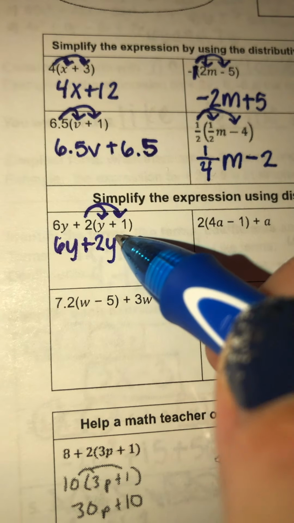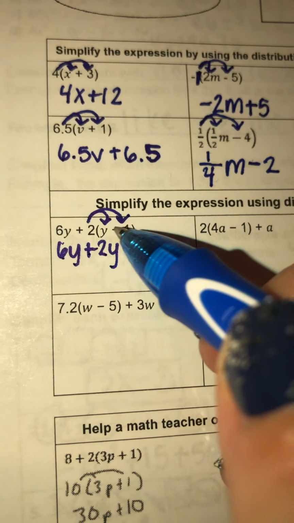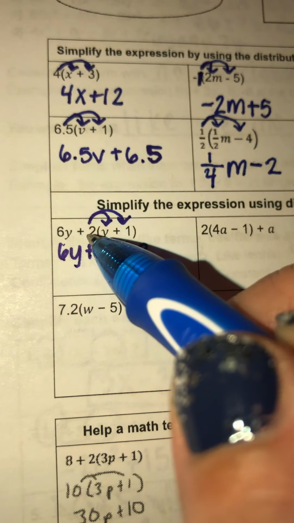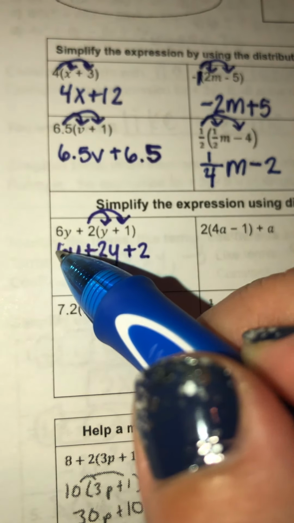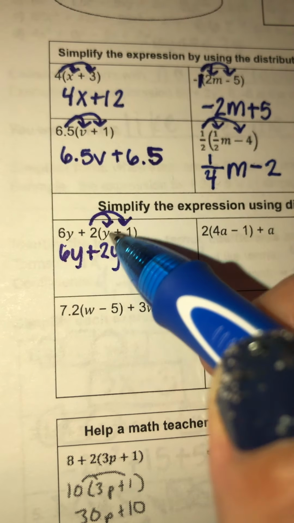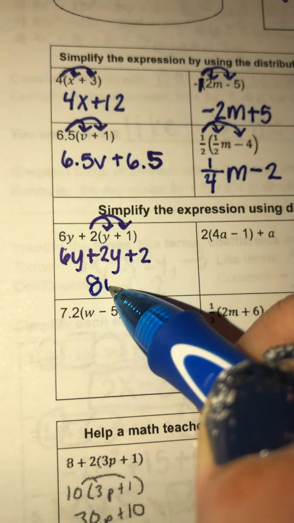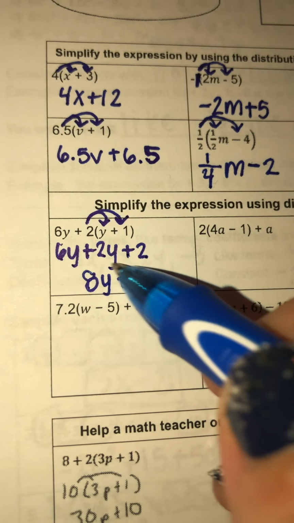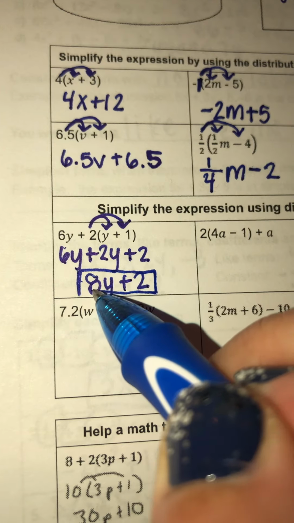I'm still not finished because now I have some like terms. If you remember from yesterday, these two are alike. So I can simplify this by combining these two together. Since this is a 6y and a positive 2y, I'm going to add them together. 6 plus 2 is 8. So my answer is 8y plus 2. There's nothing else I can do because 8y has a y next to it and 2 does not.